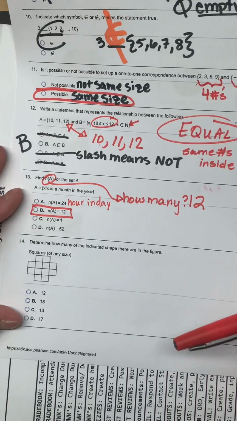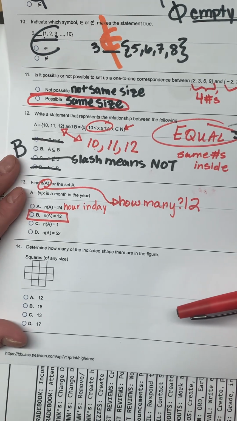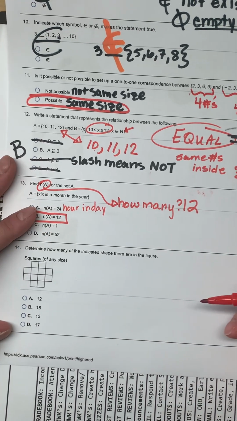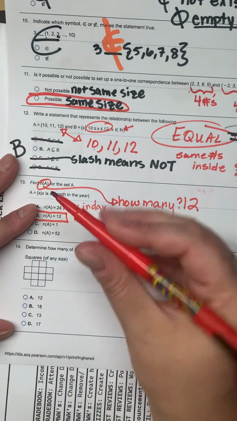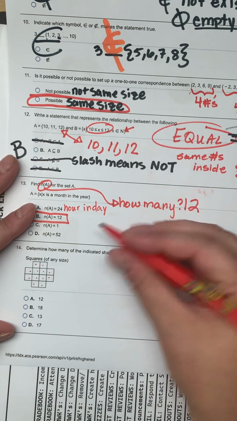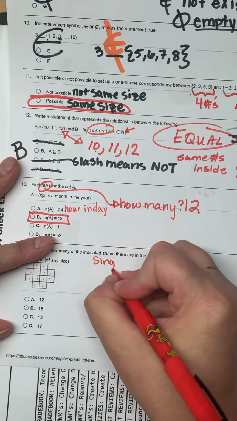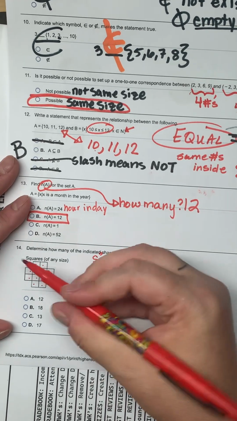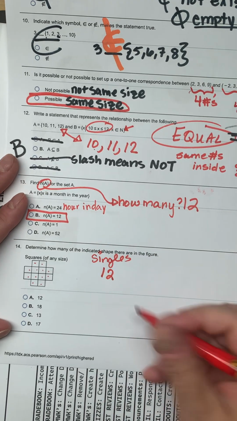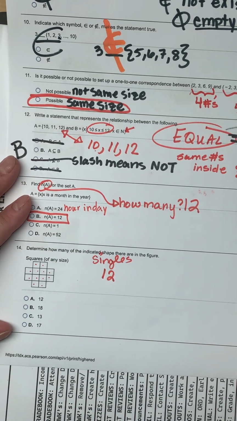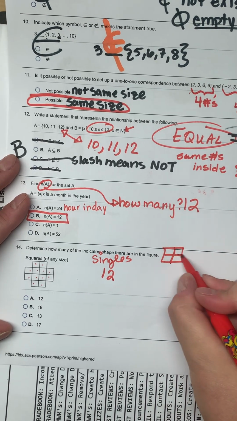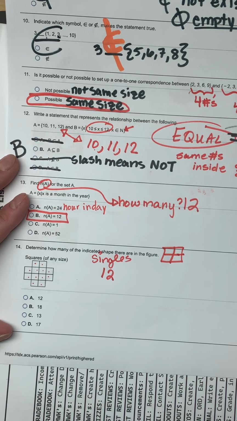Okay, let's look at 14. It says determine how many of the indicated figure are in the figure, and it says squares. Okay, first let's count all the separate squares. 1, 2, 3, 4, 5, 6, 7, 8, 9, 10. Okay, so my single ladies, I got 12. Okay, let's look for another type of square. Let's look for this type of square, where it's made up of 4 others.